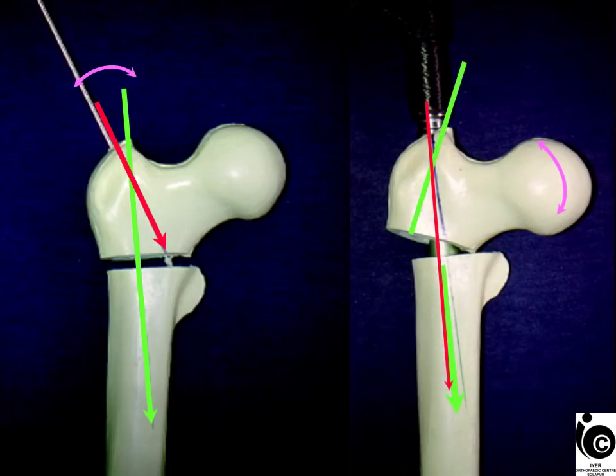So the red line indicates the direction for putting the guide wire for intertrochanteric fracture and the green one for subtrochanteric fracture. But friends, I take the green one for intertrochanteric fracture and I take piriformis fossa for subtrochanteric fracture, and I am not repenting.